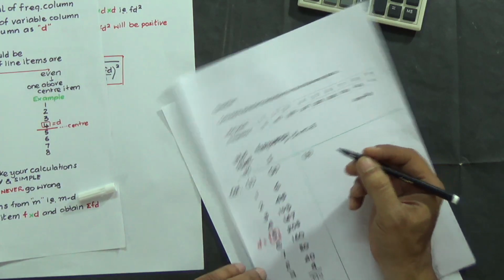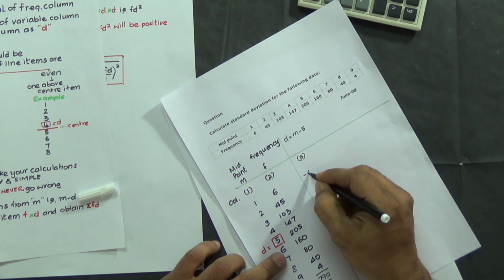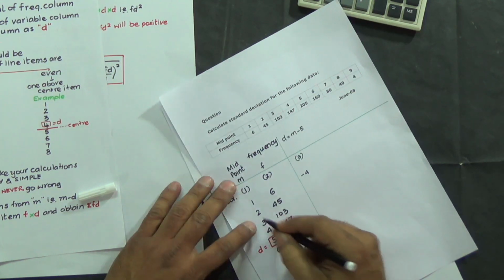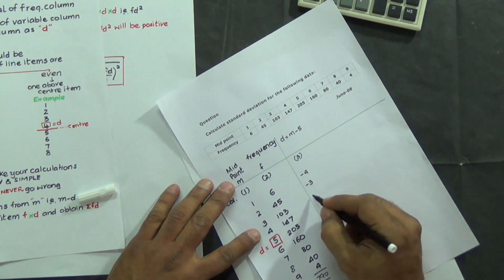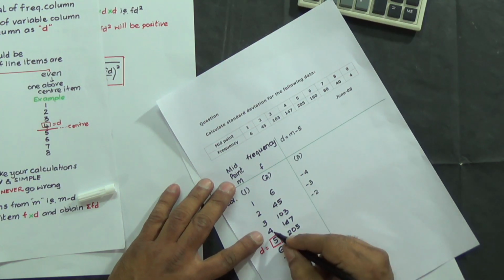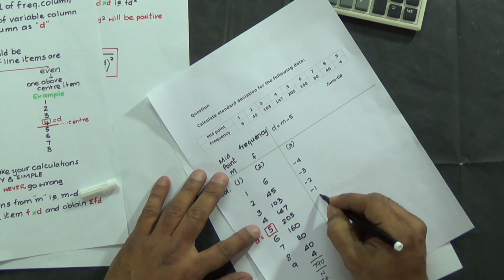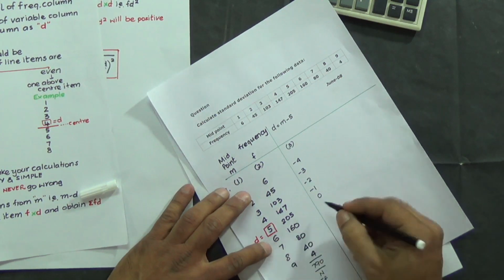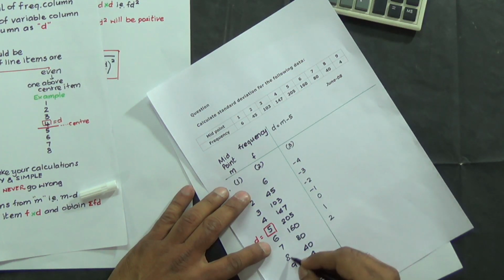Here we have 1 minus 5, that is minus 4, 2 minus 5, minus 3, 3 minus 5 is minus 2, 4 minus 5 is minus 1, 5 minus 5 is 0, 6 minus 5 is positive 1, 7 minus 5 is 2, 8 minus 5, 3, 9 minus 5, 4.